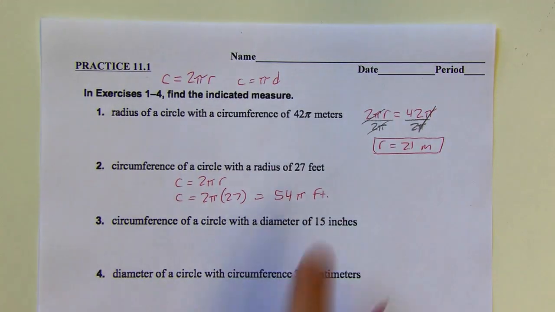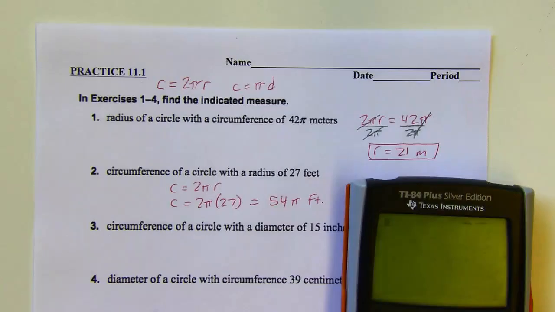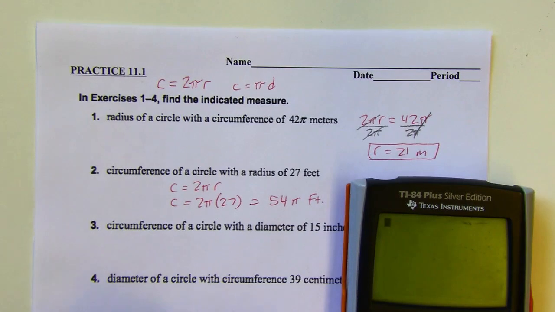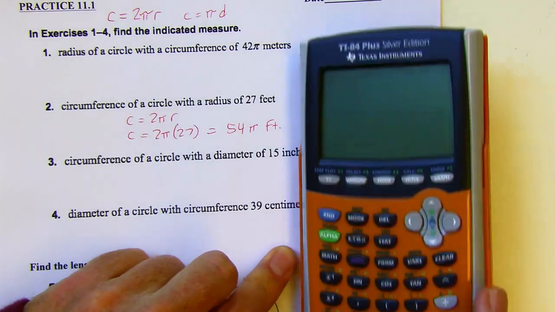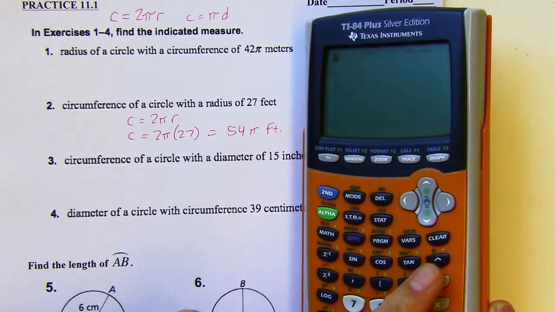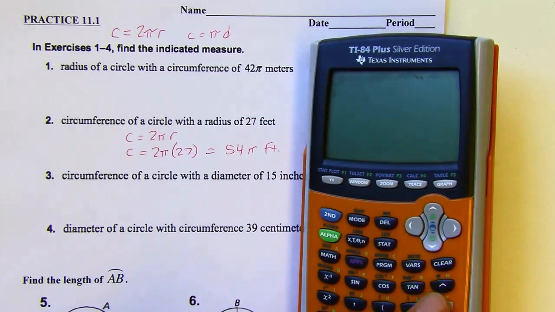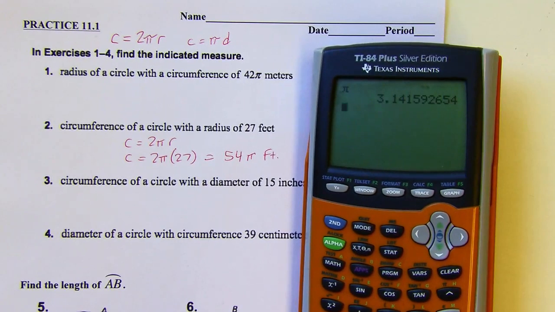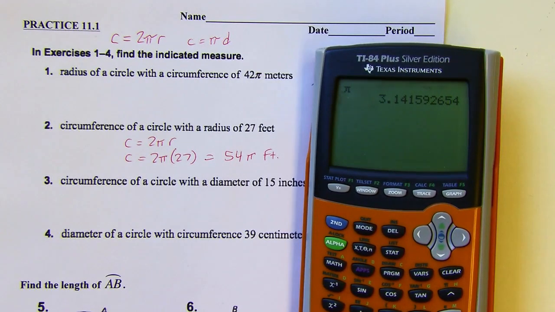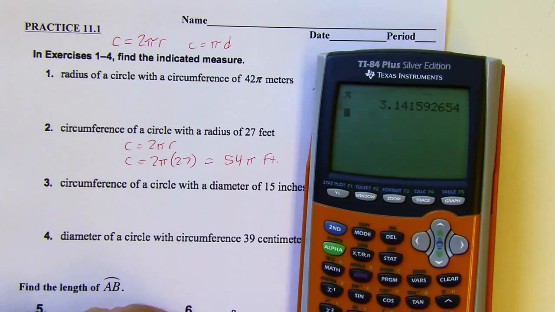And if you want a decimal approximation, you could use 3.14 for pi, but many calculators have the pi button programmed in there. On mine, if I press second and then that little up arrow key, I get pi. But then if I hit enter, I get that, which is way better than just 3.14. This goes on forever, but it's a much better approximation.